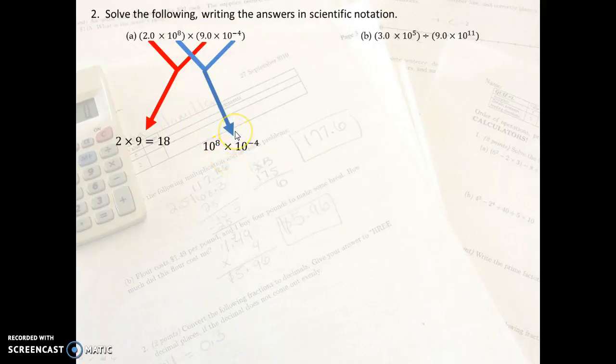Here's another rule that you just got to absorb in order to do the scientific notation. If you are multiplying exponents, really what we're going to do is add those numbers. What's 8 plus a negative 4? 4. The 10 is always going to be there. The 10 will always be there on these problems. But in terms of the exponents, we're adding those numbers.